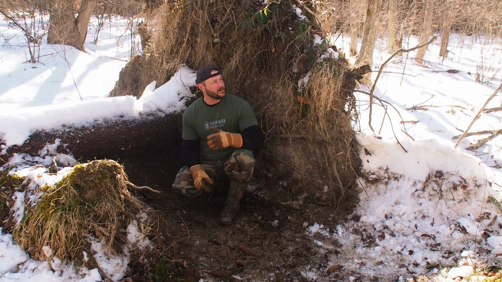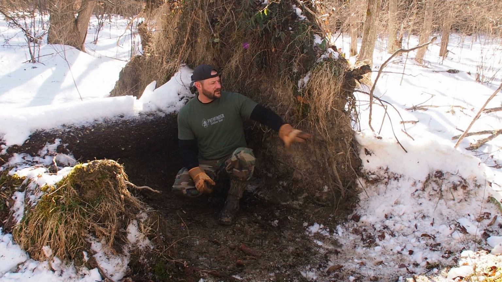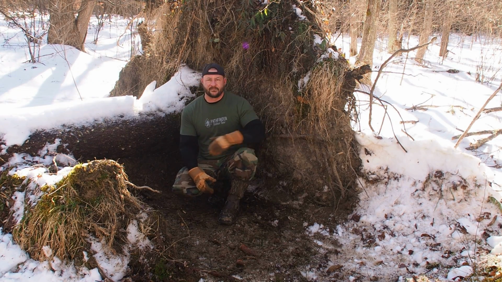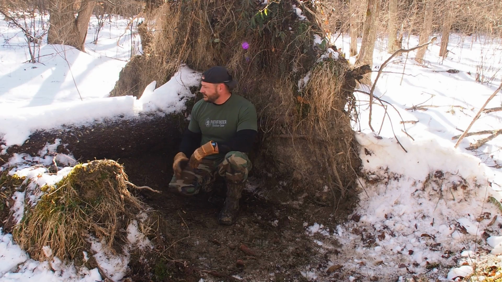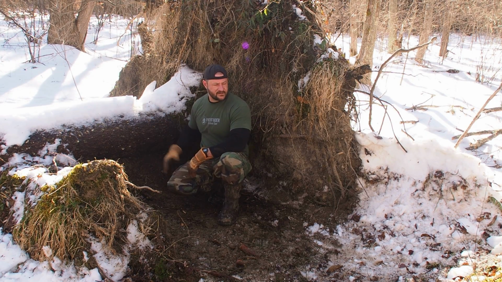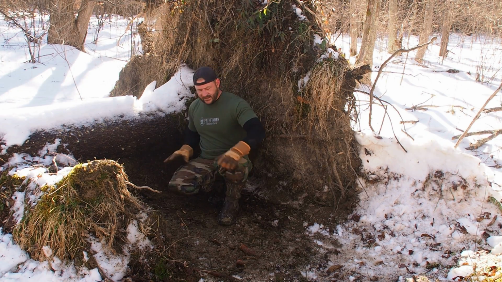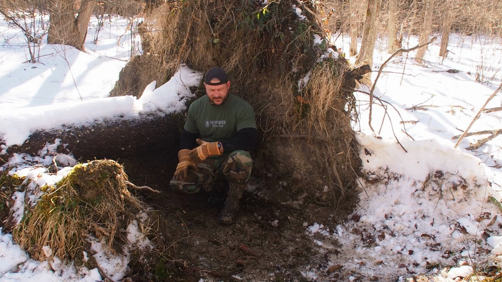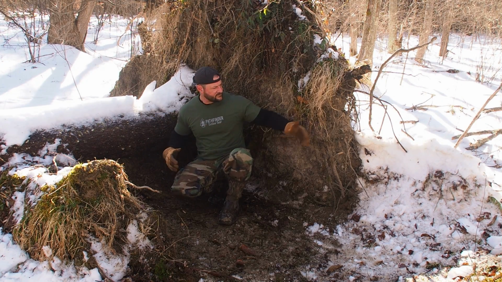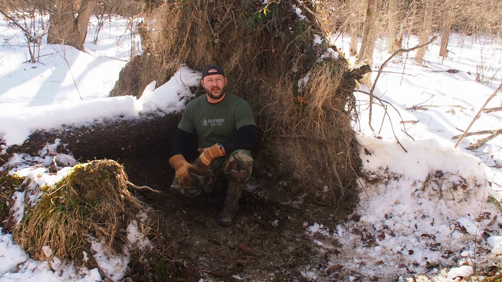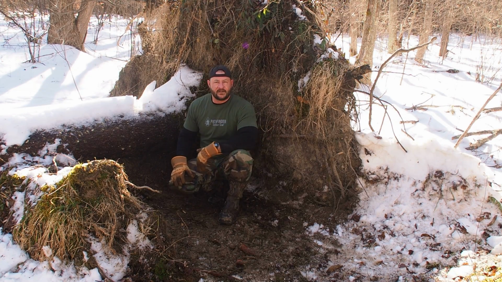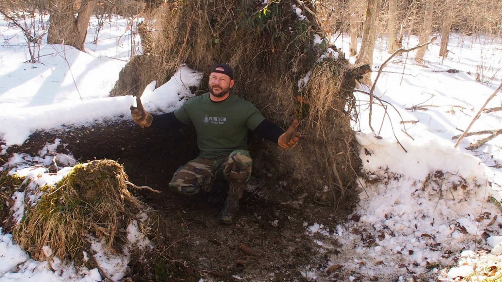Sweet, so we have our wind block here. We have a snow wall wind block here, log wind block. So basically, if we were to lay down anywhere in this area, we should be able to block the wind on three sides. A roof, fire out front, outstanding.